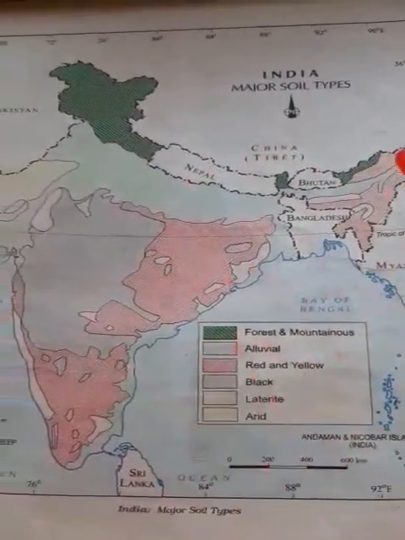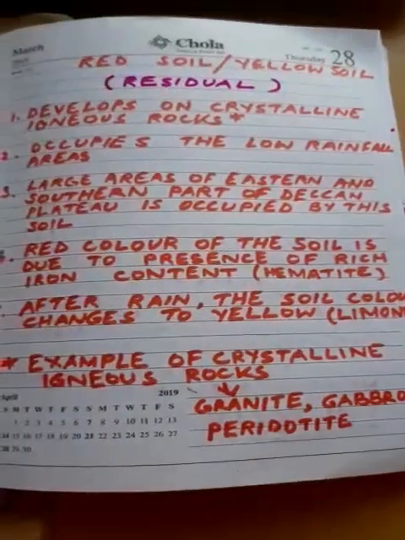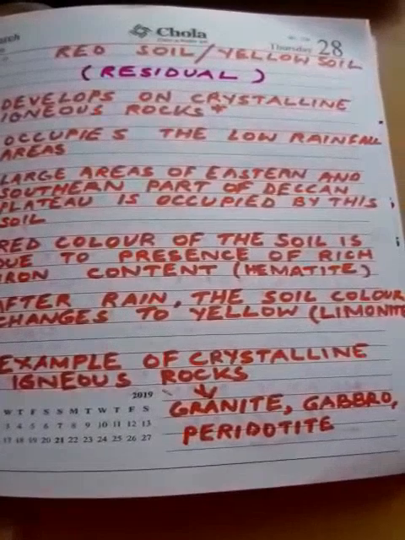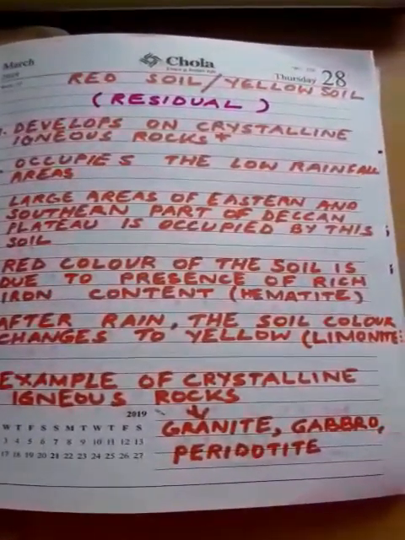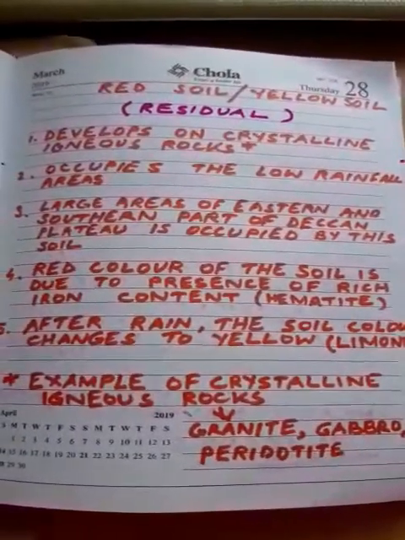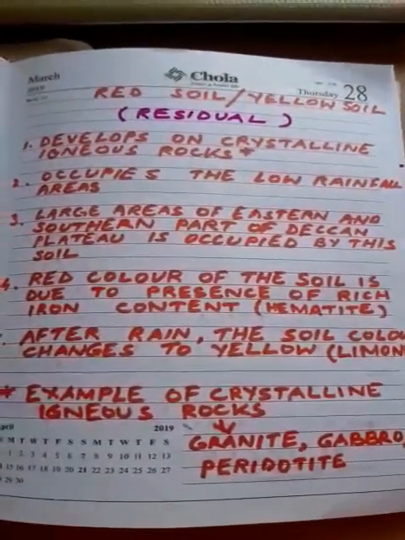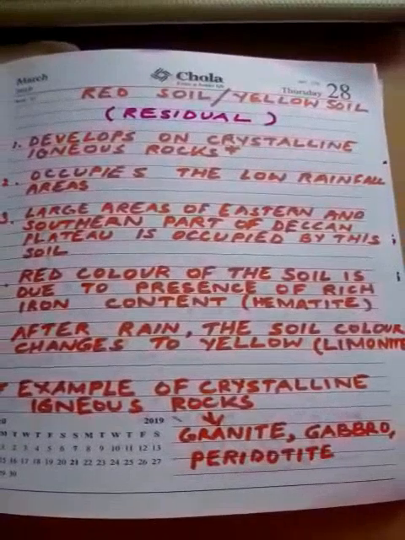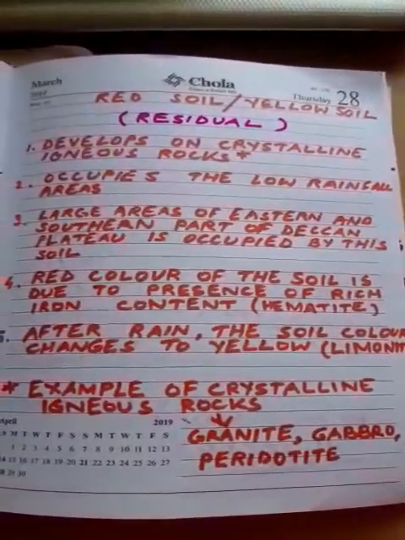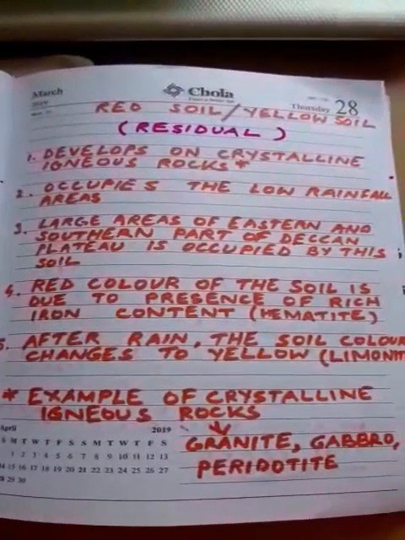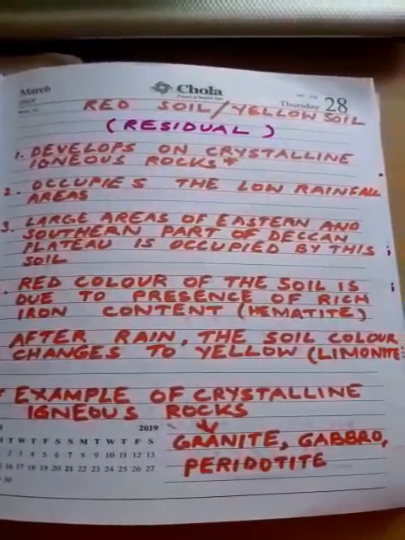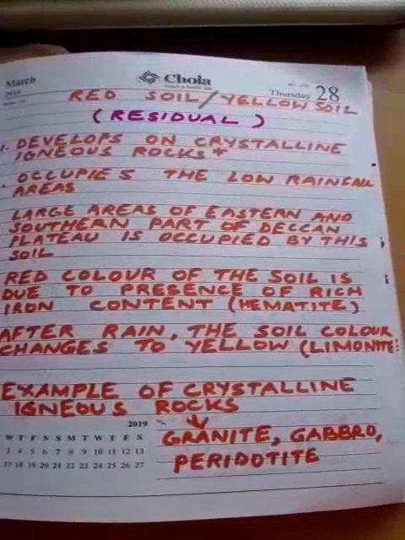Now let us take down the important points of red soil or yellow soil. First, it's a residual soil. It develops on crystalline igneous rocks, occupies the low rainfall areas. Third point, large areas of eastern and southern part of Deccan Plateau is occupied by this soil.